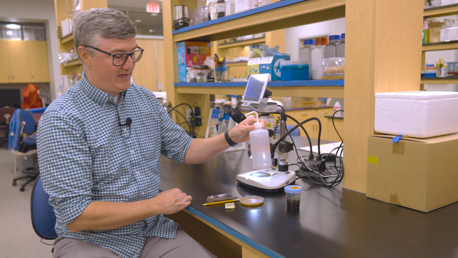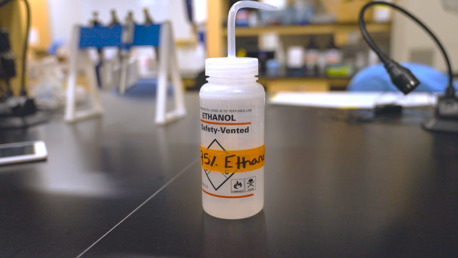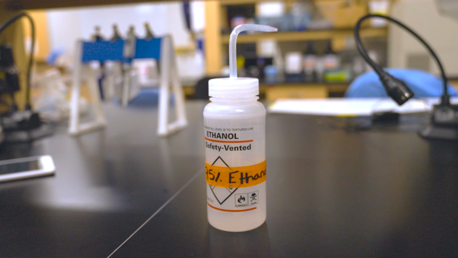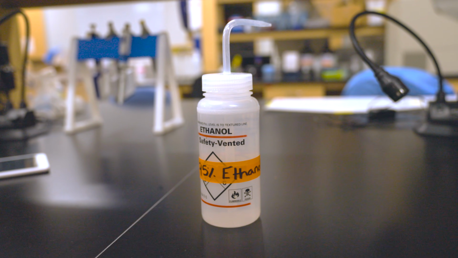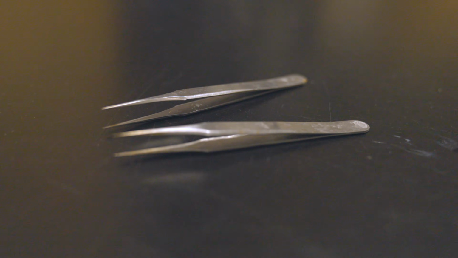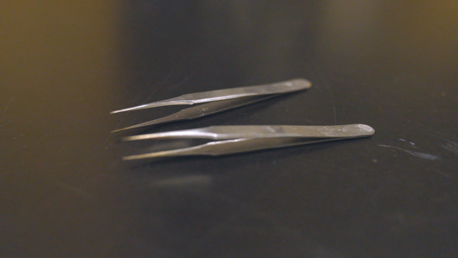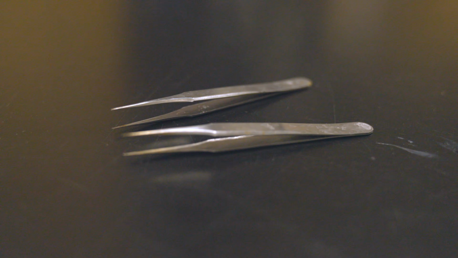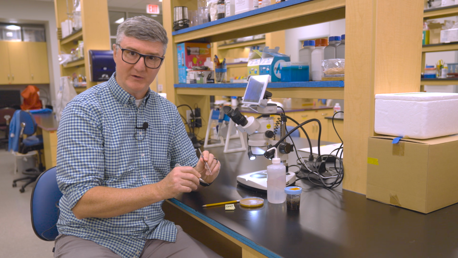I like to have an extra container of alcohol here. This happens to be ethanol, but again, you can use isopropyl or rubbing alcohol. You need 2 sets of forceps. These are needle nose or fine tipped forceps that you're really going to need for handling that bee while you're dissecting it.